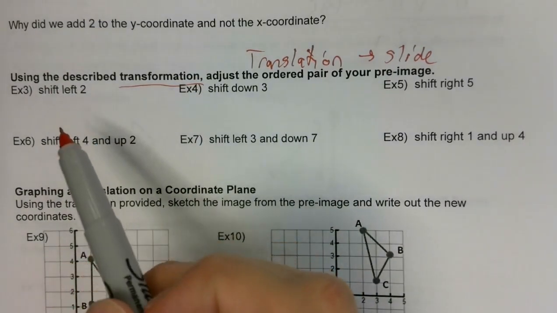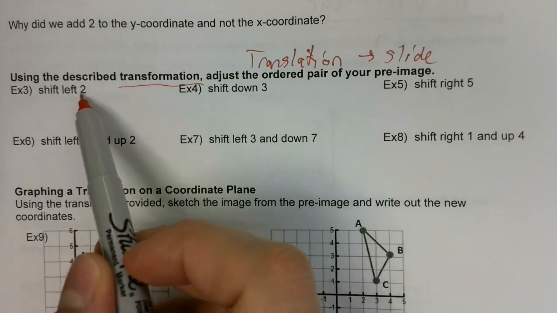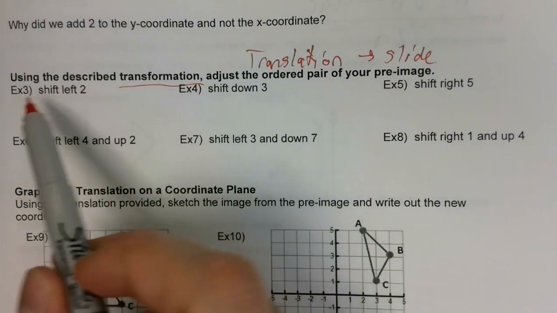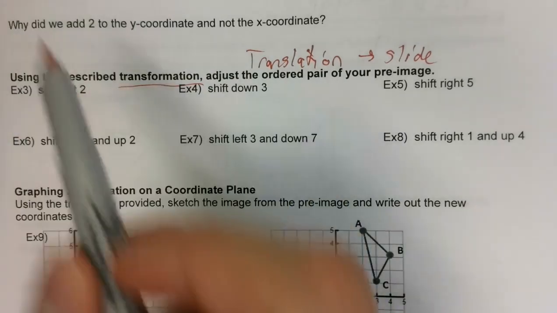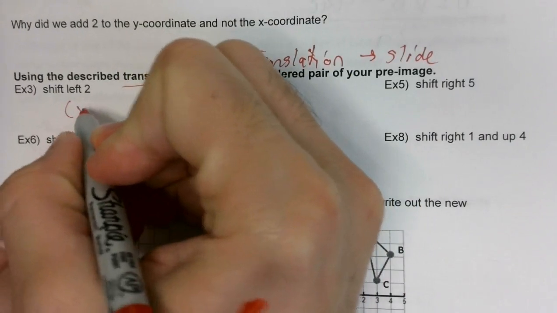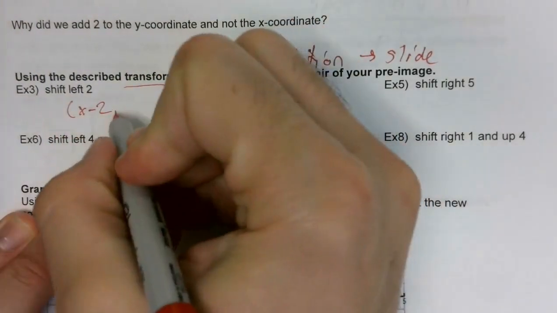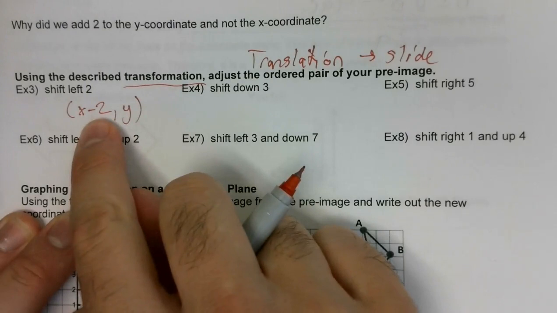sort of notationally, is if I want to show that I'm shifting to the left, if I go left, that's really going in this direction, which is an x value. X deals with left or right, y deals with up or down. So if I'm going left 2, that would be the same thing as subtracting 2 from the x value. And then I'm not doing anything to the y because I'm not going up or down. So left 2 would be minus 2.